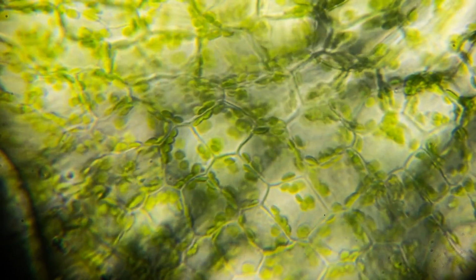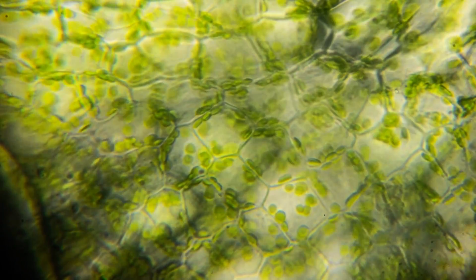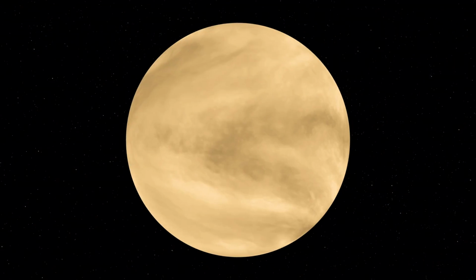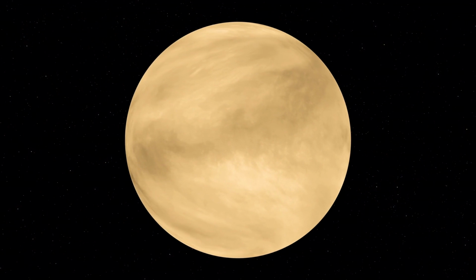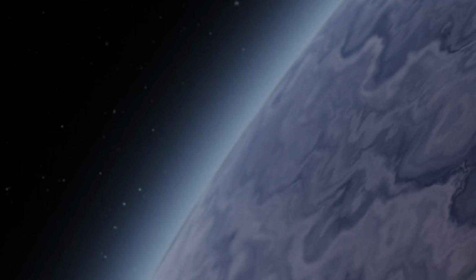Over time, photosynthetic life forms began to convert carbon dioxide into oxygen, gradually transforming the atmosphere into the nitrogen-oxygen mix we breathe today. But Venus's dense, carbon dioxide-dominated atmosphere creates a runaway greenhouse effect, leading to surface temperatures hot enough to melt lead. The gas giants, such as Jupiter and Saturn, have atmospheres primarily composed of hydrogen and helium, with traces of methane, ammonia, and water vapor adding to their colorful appearances.